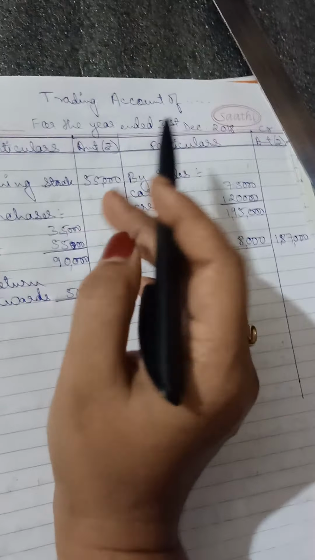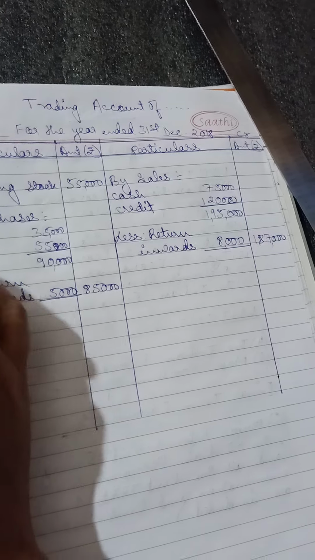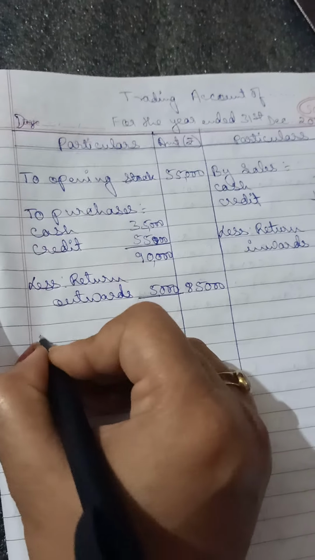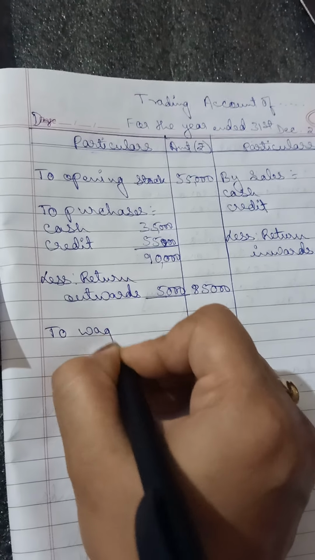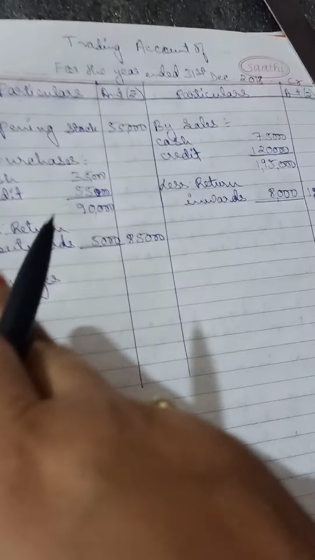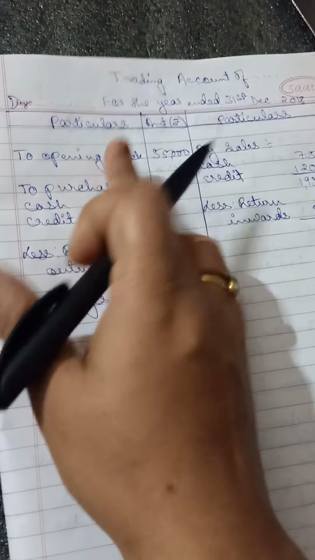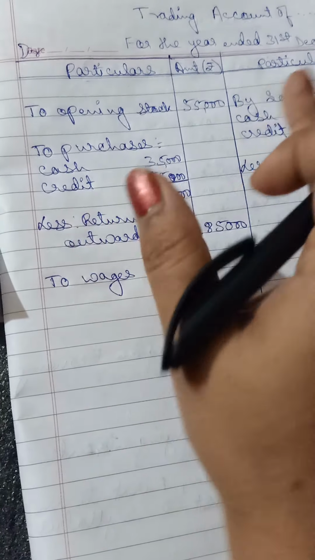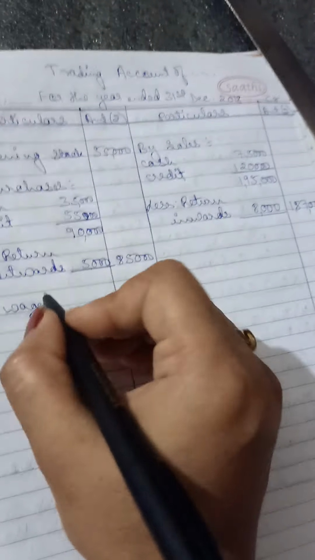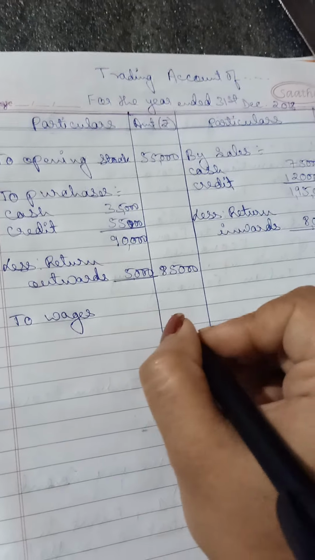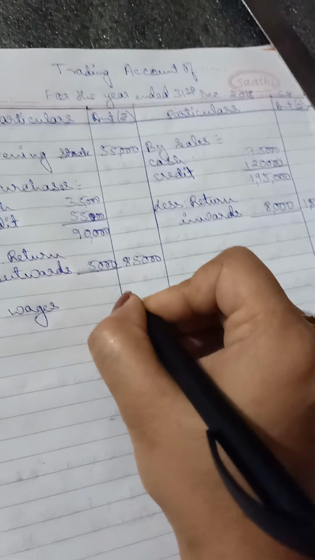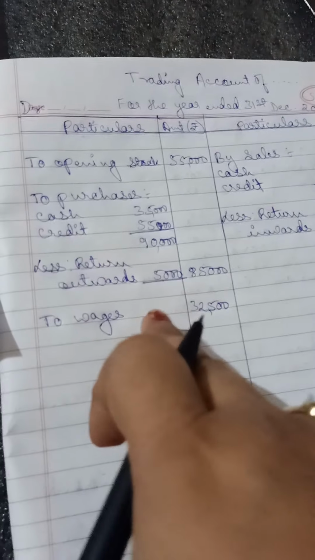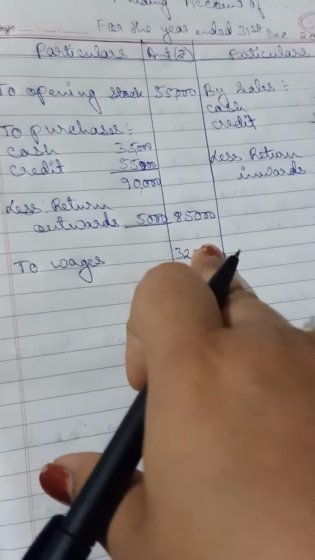Now we will move to direct expenses, which are given in the question. Next is wages. Wages is a direct expense, so we write 'To wages'. Children, one thing to always remember: we cannot write these direct expenses on the top. We always start with the opening stock, then purchases, purchase return, then sales, then we write the direct expenses. For wages there are no adjustments, so we write 32,500 directly in the outer column. If there are any adjustments, we write in the inner column, do the adjustments, and write the final amount outside.